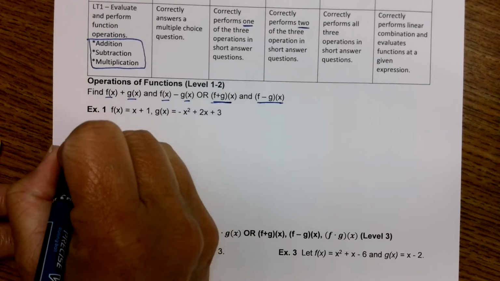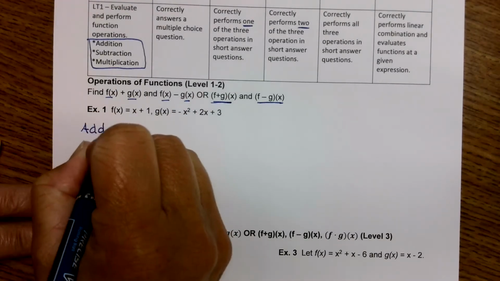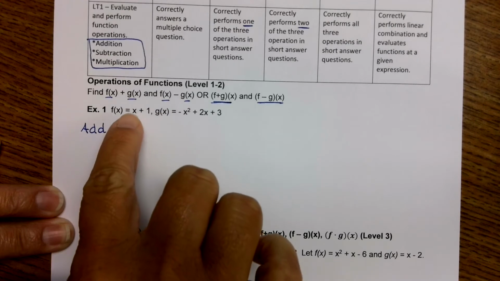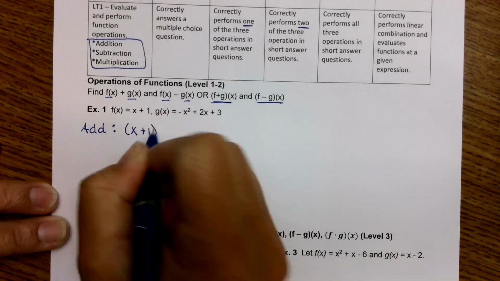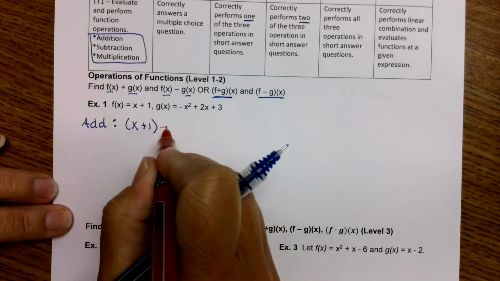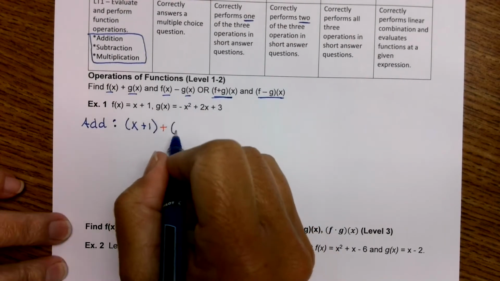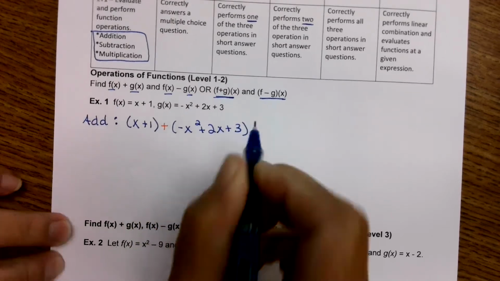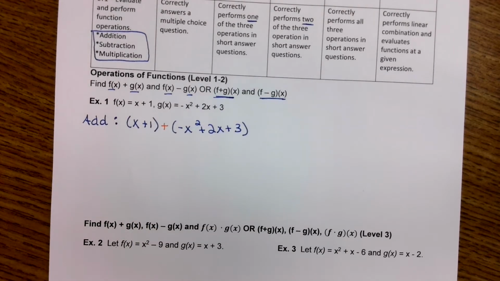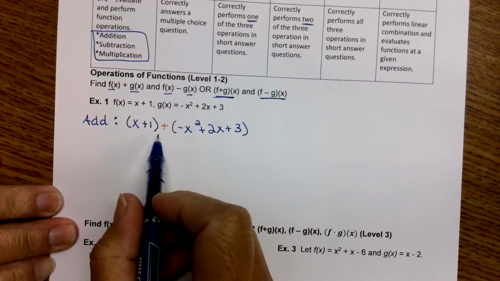So first thing, what if we add the functions together? I'm going to take this entire f of x, that's x plus 1, and I'm going to add it to all of g of x. Recall that when you add and subtract functions, you are simply combining like terms.